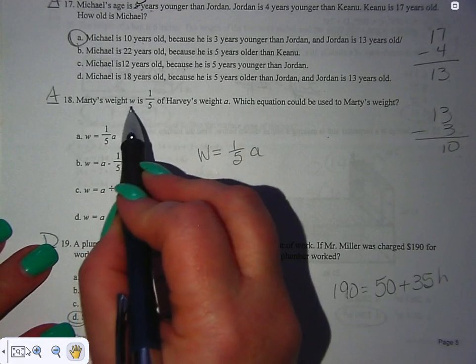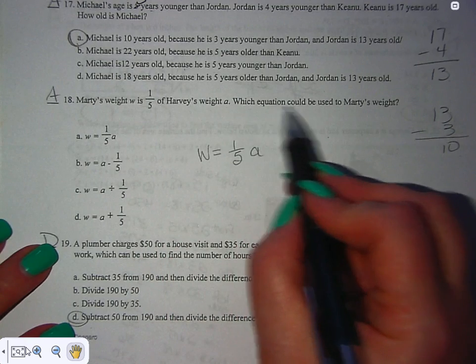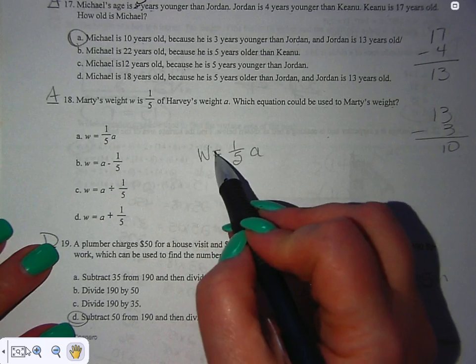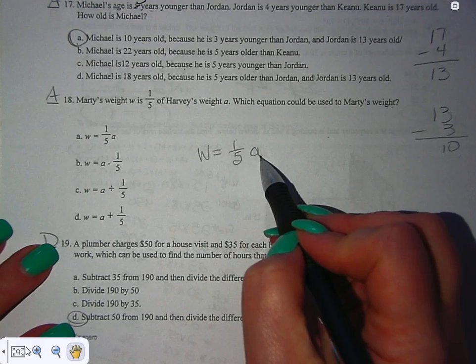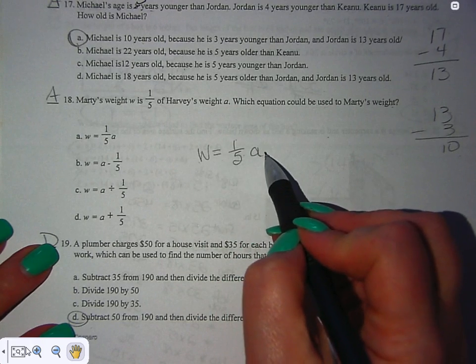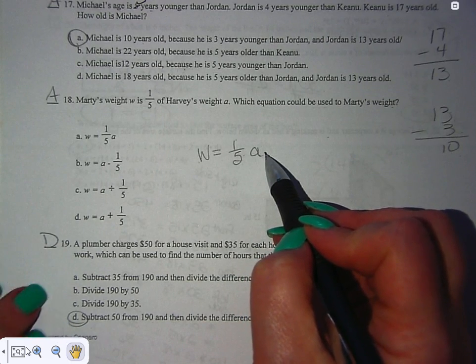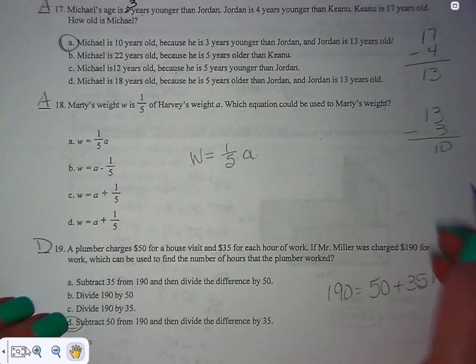18. Marty's weight, W, is 1/5 of Harvey's weight. A. Which equation could be used to find Marty's weight? Marty's weight equals 1/5 of Harvey's weight, which is A. So W equals 1/5 times A, because remember, when we're finding 1/5 of a number, "of" means to multiply. So your answer is A.